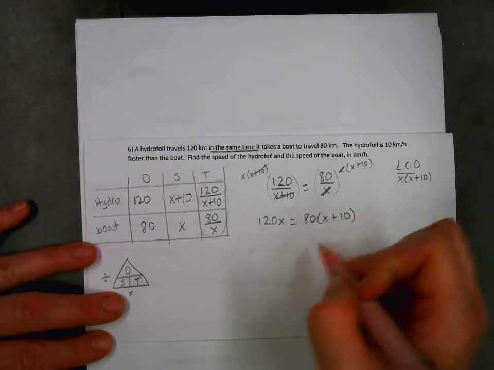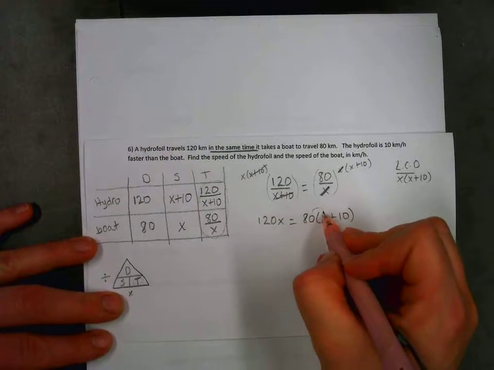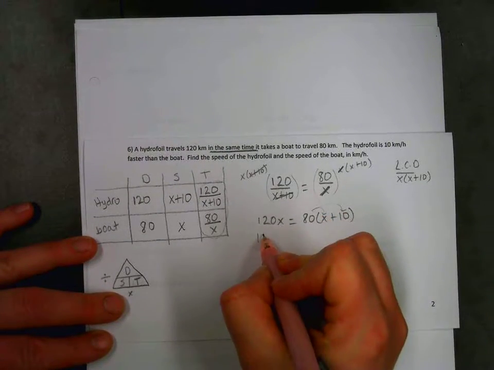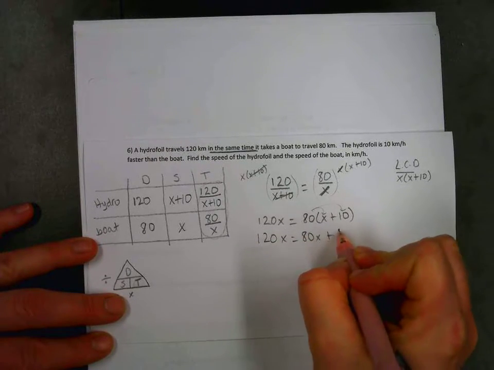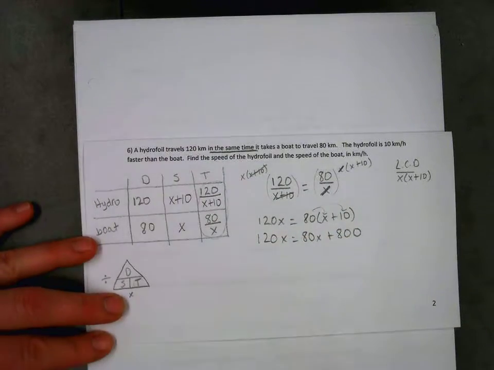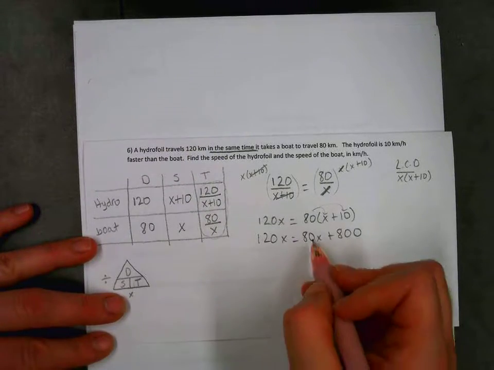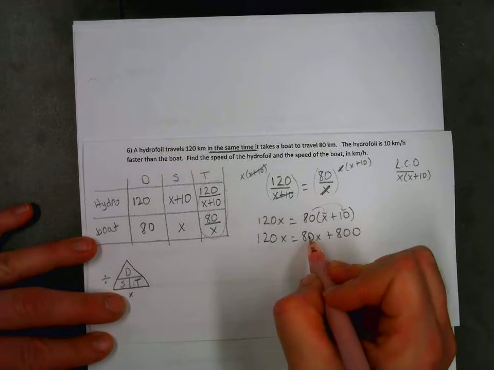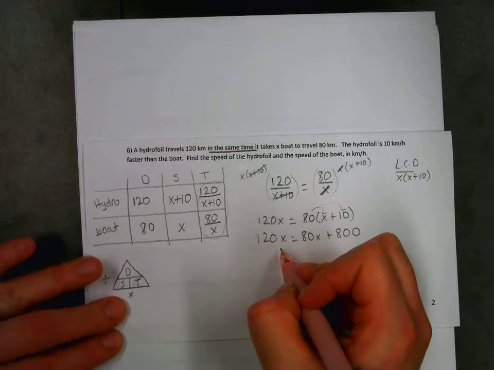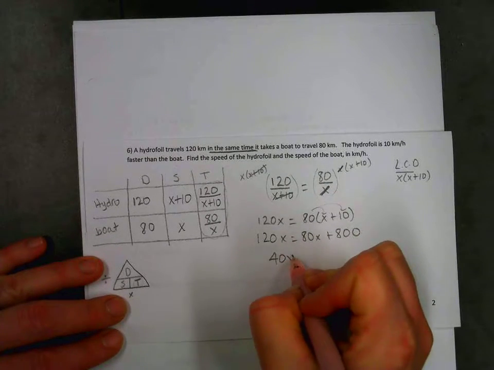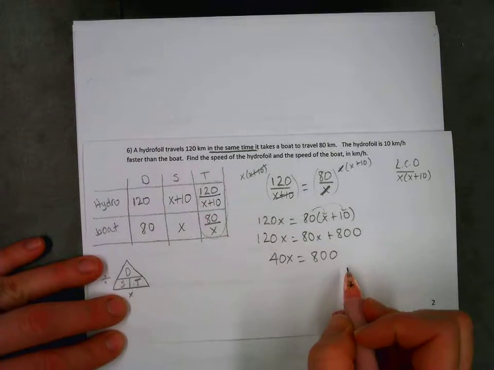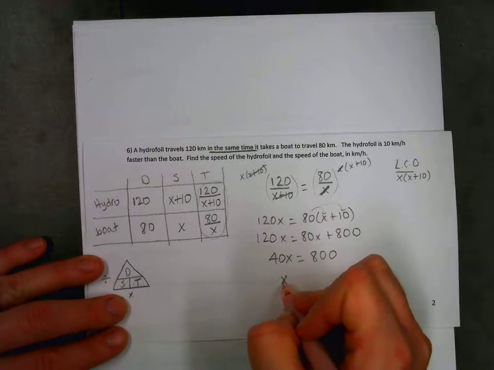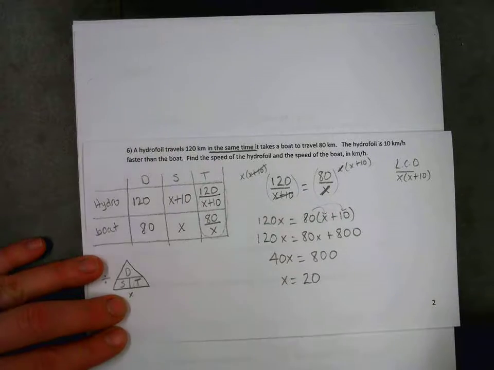So now to solve this linear equation, we're going to expand the 80 through our brackets. And then we're going to move our x's to one side of the equation. So I'm going to subtract 80x from both sides, which would leave me with 40x on the left side, 800 on my right. And then I'm going to divide both sides by 40, which leaves me with 20.